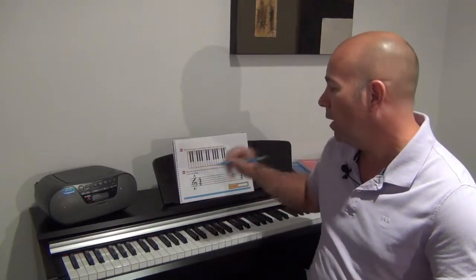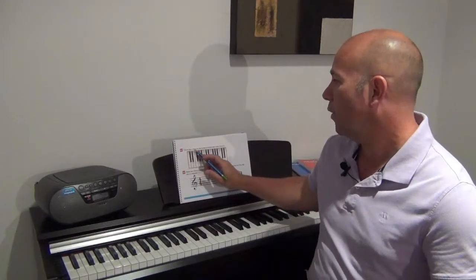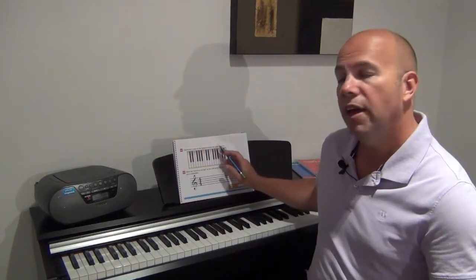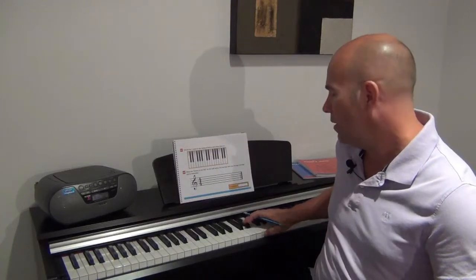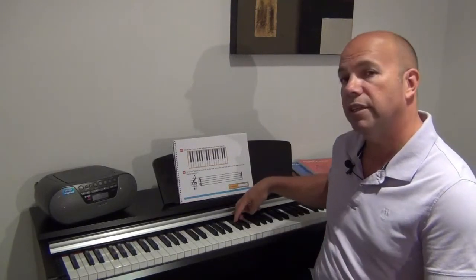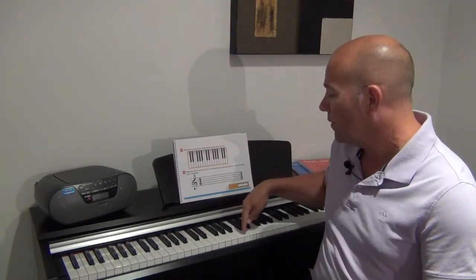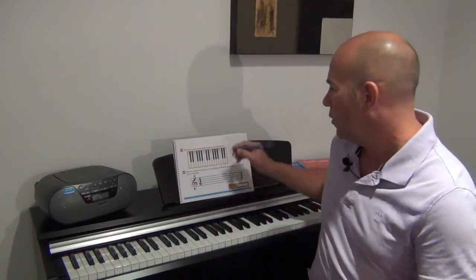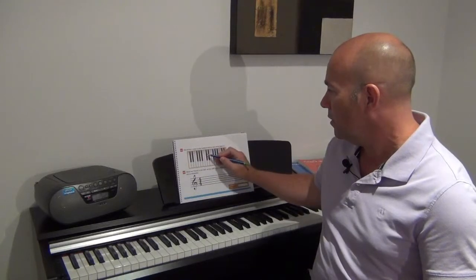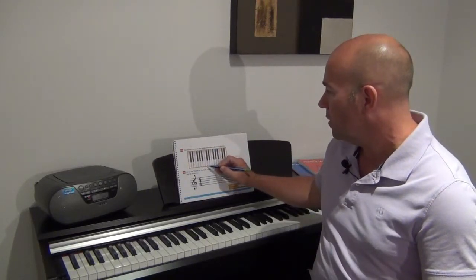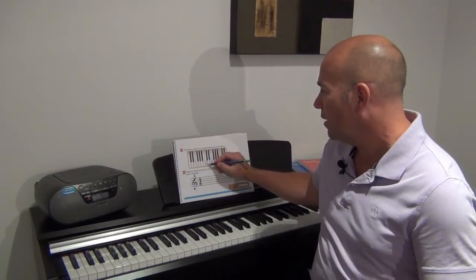Okay, now moving on to page 13 of the theory and activity. Question number 3 asks us to find all the C's on the keyboard below and colour them in. It's the same process as when we're looking at the piano keys. We look for a group of 2 black notes, and the white note on the left-hand side will be C. You can see here's a group of 2 black notes, and the white note on the left-hand side is C. So I just simply have to colour that in.